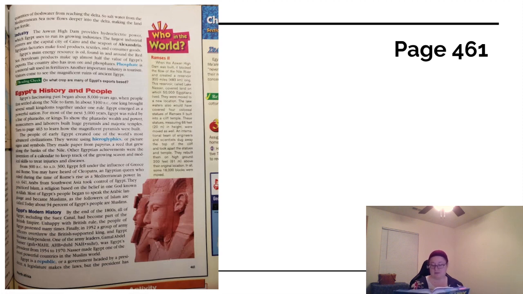Most of Egypt's people began to speak Arabic language and became Muslim, as the followers of Islam are called. Today, about 94% of Egypt's people are Muslim.